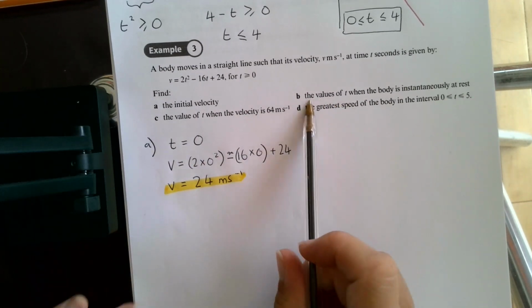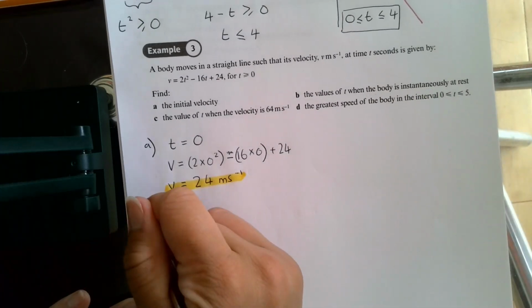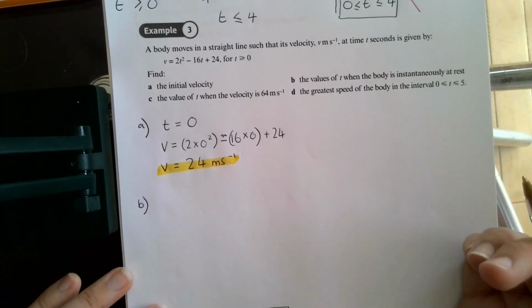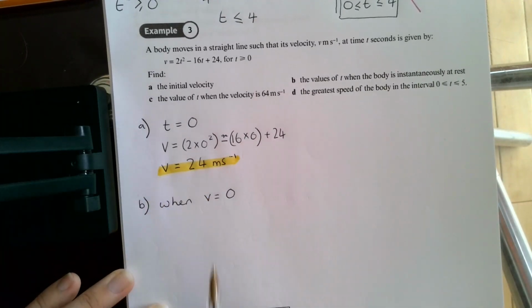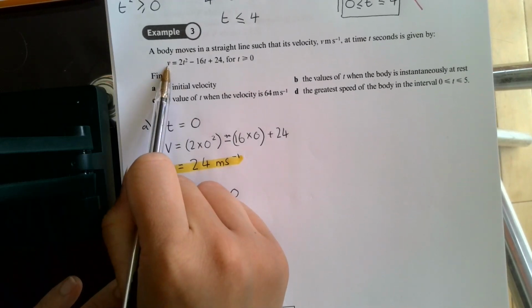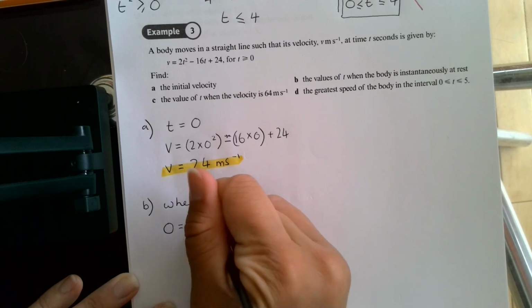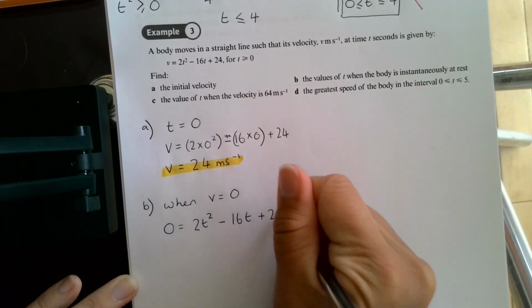Then the next one says, find the values of t when the body is instantaneously at rest. Well, what we mean by instantaneously at rest is when the velocity is equal to 0. So when velocity is equal to 0, so let's put that in. Instead of v, we're going to have 0. 0 is equal to 2t squared minus 16t plus 24.